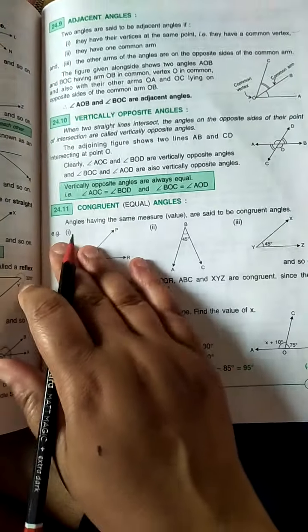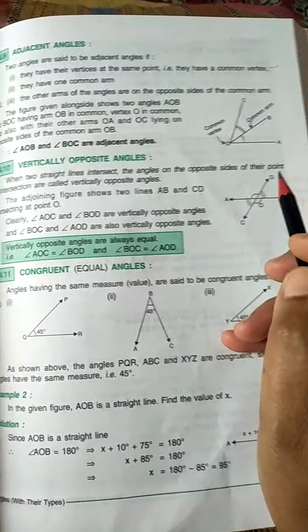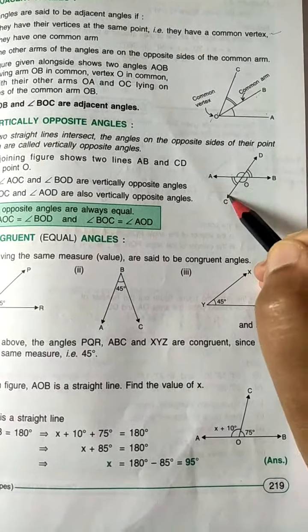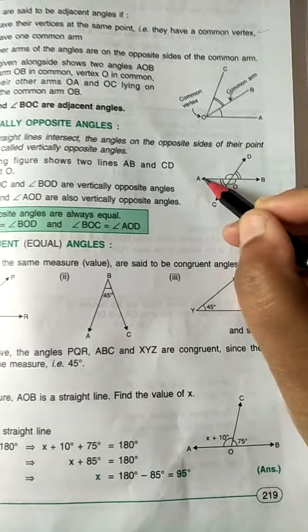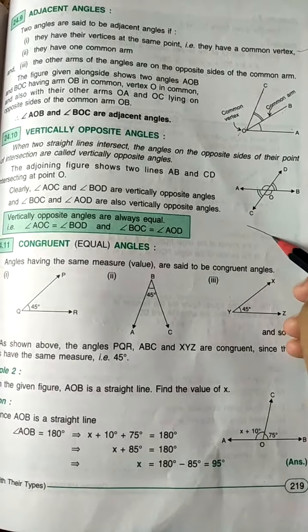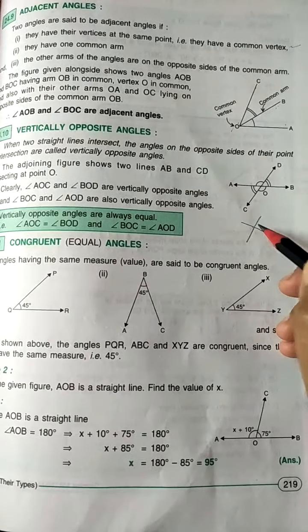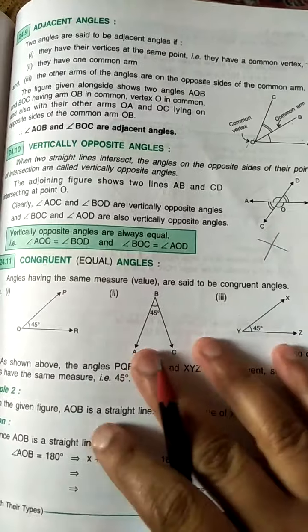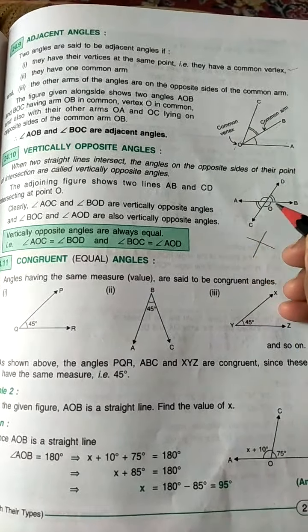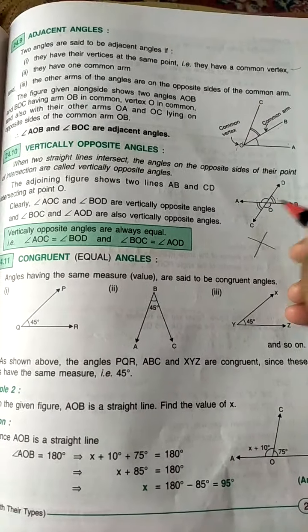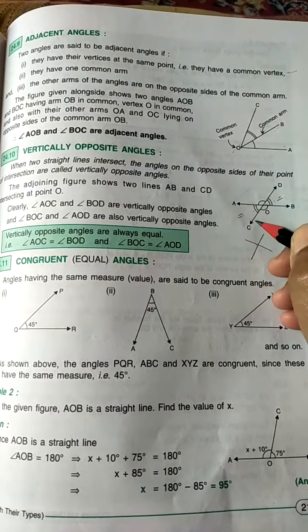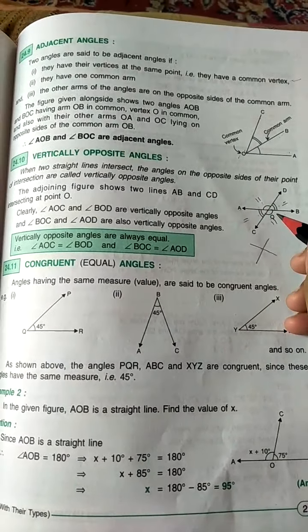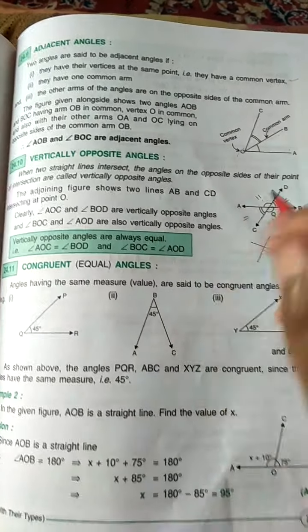Then comes your vertically opposite angles. When two straight lines intersect, the angles on the opposite sides of their point of intersection are called vertically opposite angles. Now see, this is the figure. Angle AOC, angle AOD, angle BOD, angle BOC. Now, when two straight lines intersect at a point, this is the point of intersection, and the angles on the opposite sides of it are called your vertically opposite angles. So therefore, angle AOC and opposite to this angle BOD, they are equal, and angle AOD and angle BOC, they are opposite to each other, they are also equal, and they are called vertically opposite angles. Okay, and they are always equal.